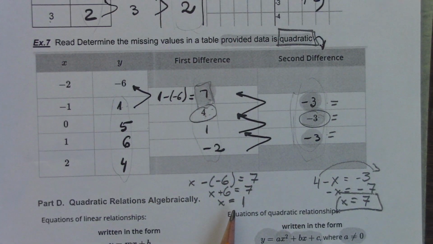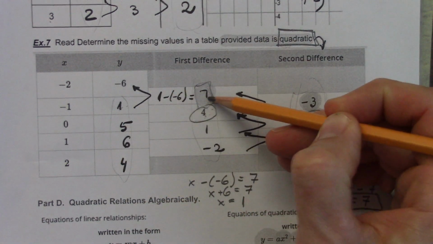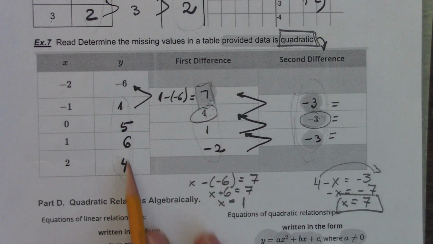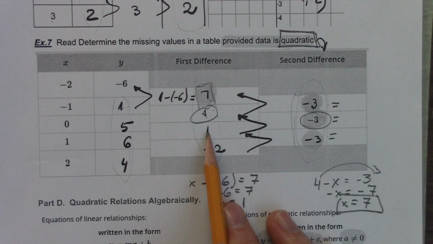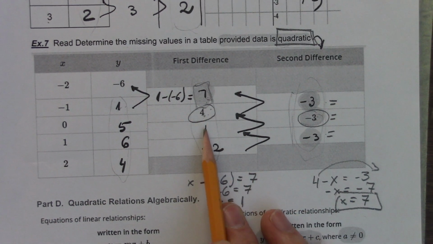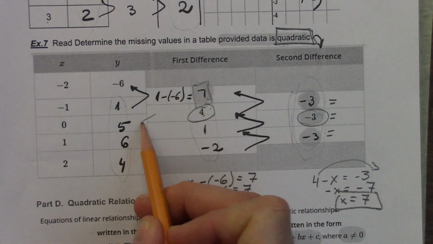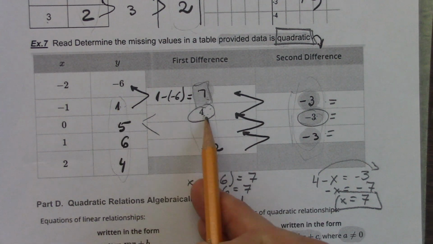Okay? Well, now that I have this, then I have my differences of 7. I can then work the exact same way and find out all of these other values. Okay? Working backwards from here, -3. What has to minus 4 to get -3? Well, it needs to be 1. Okay? Well, then if I have 1, I can work back this way to get my 5. So 5. So what minus 1 is 4? It's 5.